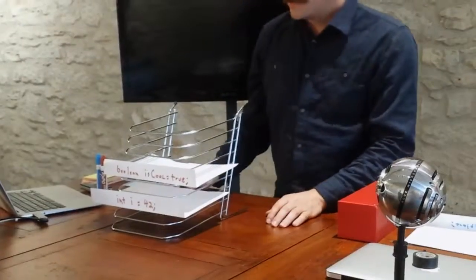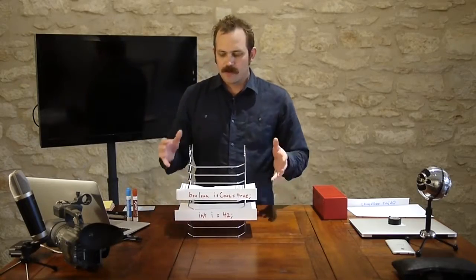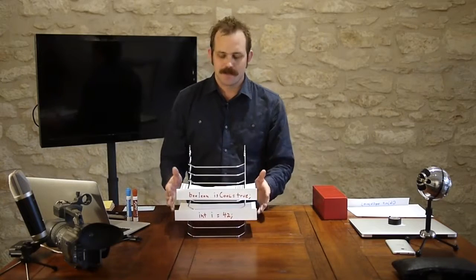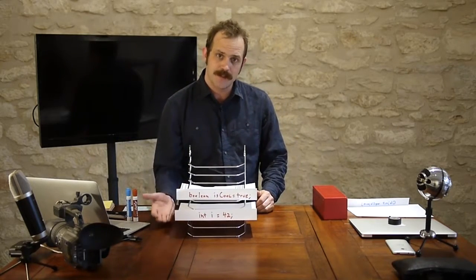Now, if we're all in the same block of code, we all share the same stack. If we're calling to a different method, we don't have the same stack. Each method has its own stack, and it's a very efficient way to deal with these primitives.